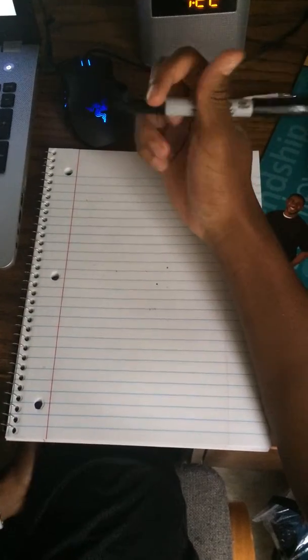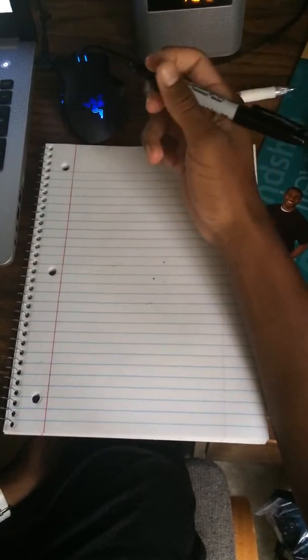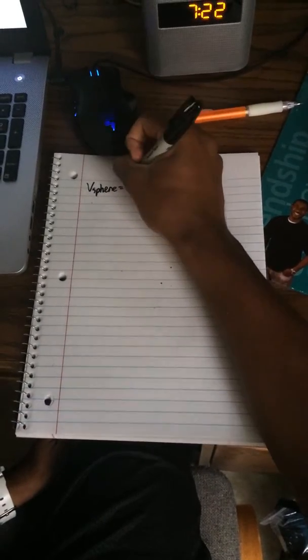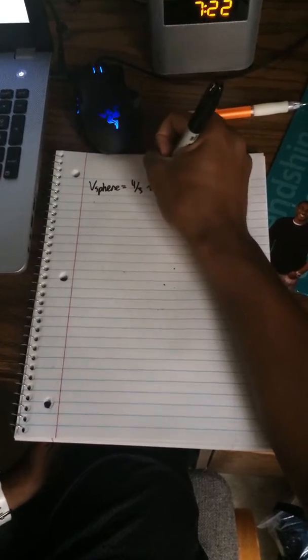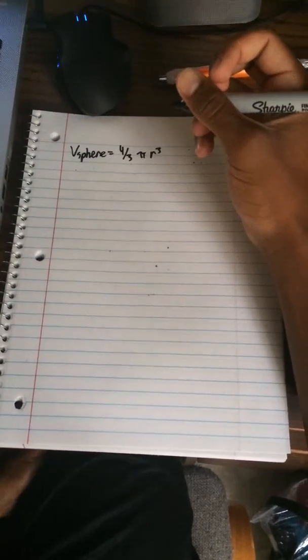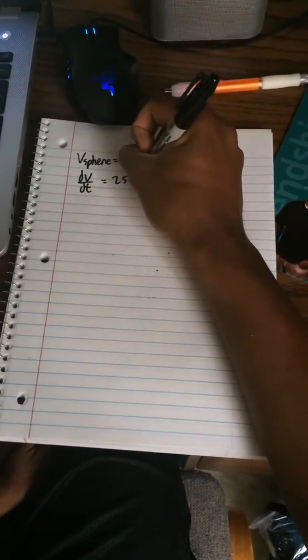So the first step that I take when I'm approaching related rates problems is to write down my knowns and unknowns. So it gives us the formula of the volume of the sphere, V sphere is equal to 4 over 3 pi r cubed. Next, it tells us that the rate at which the gas is entering the balloon or the sphere, which is going to be the rate at which the volume is increasing, or our dV dt, is going to be 25 cubic inches per second.